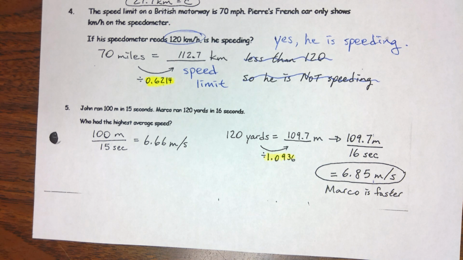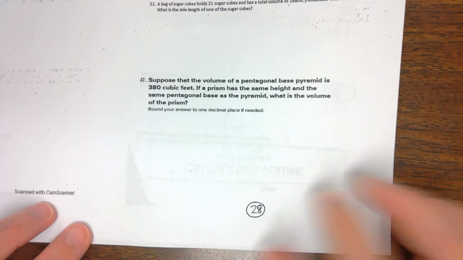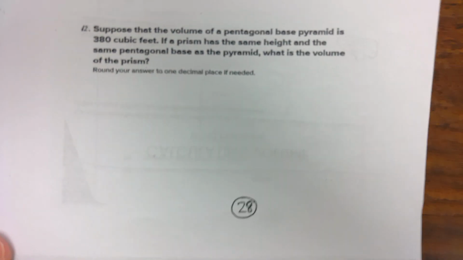Okay. Let's go back to the question where I changed it. Which question did I change? Oh, yes. Okay, so this was the new number 12. Since I said the sphere is not on the test, I changed the question. Let's work on this one together.